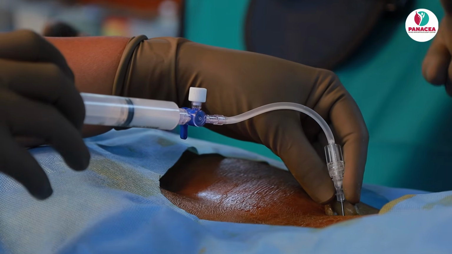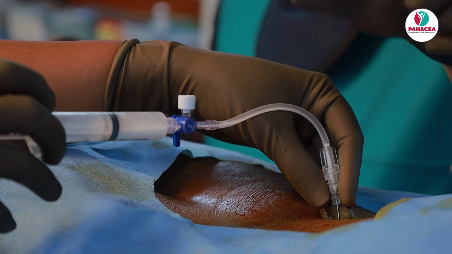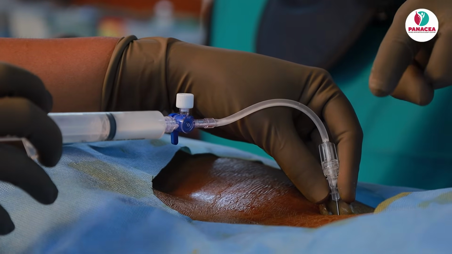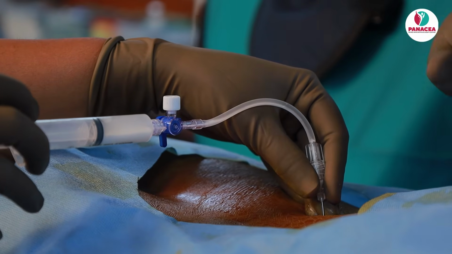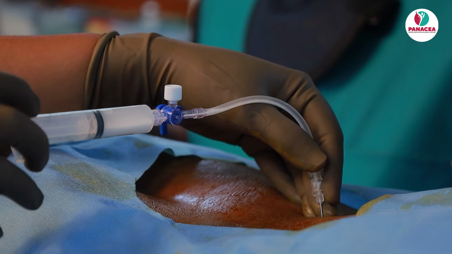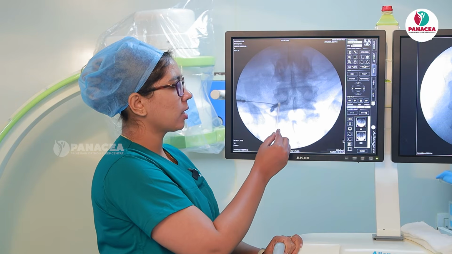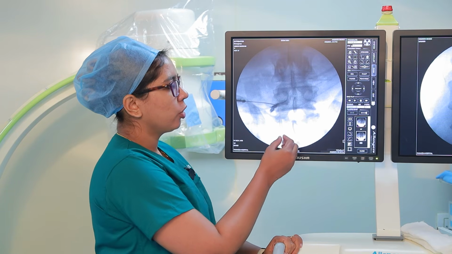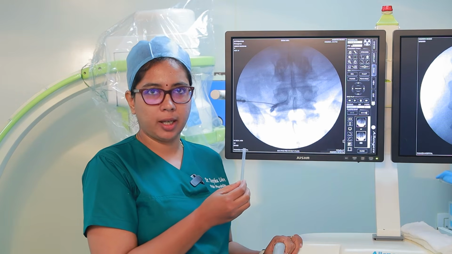So now here, for each level, we inject 2 ml of steroid mixed with a long-acting local anesthetic in the form of ropivacaine or bupivacaine. If it is ropivacaine, it is 0.2%. If it is bupivacaine, it is 0.25%. Needle, it should be subpedicular, just below the 6 o'clock position of the pedicle. It should not go beyond the middle pedicular line.